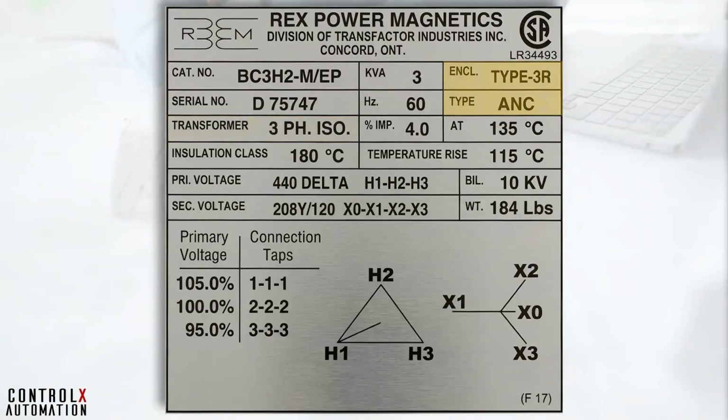This is the enclosure's NEMA rating. 3R means that it is made of weather-resistant steel and is designed for outdoor use to protect against falling rain, sleet, snow, and external ice formation. The ANC notation describes the cooling method and stands for air natural cooled. This means that the transformer is probably encapsulated or potted in a resin and is designed for harsh outdoor environments.